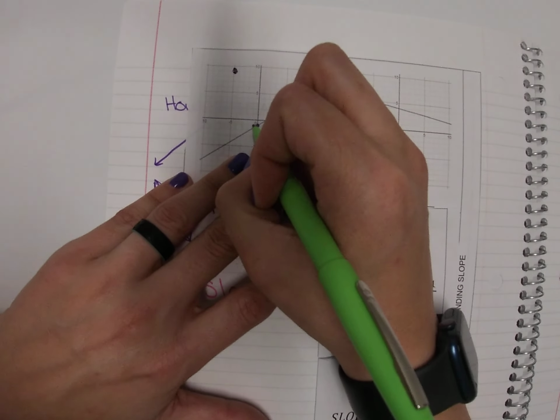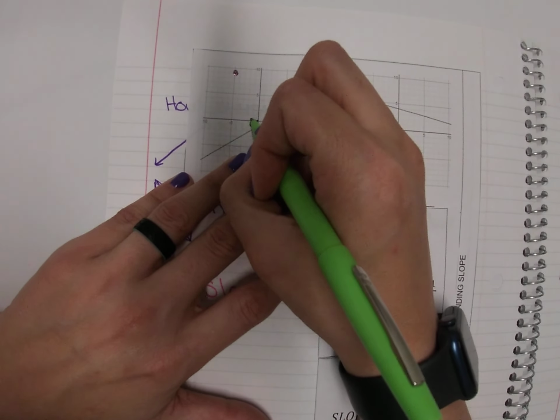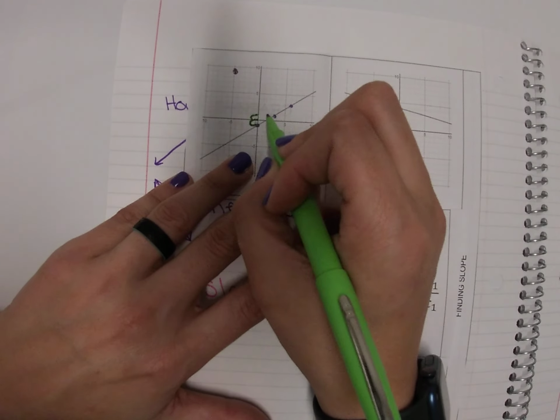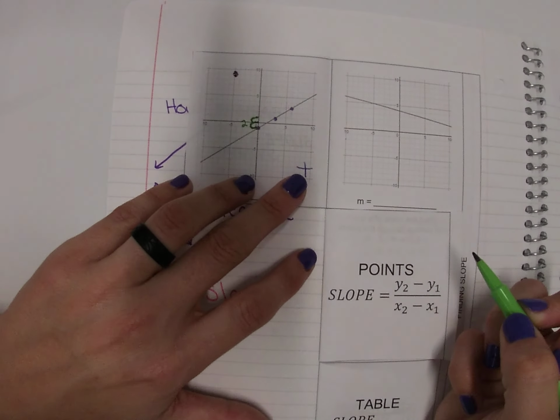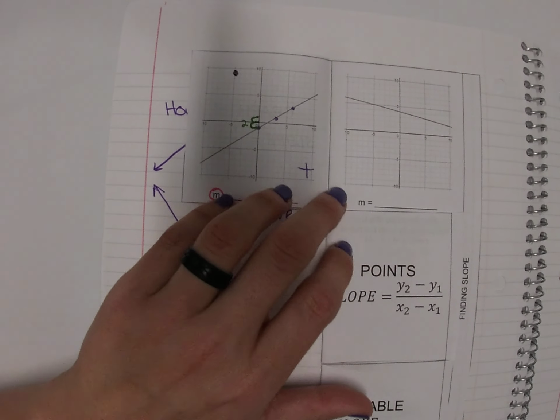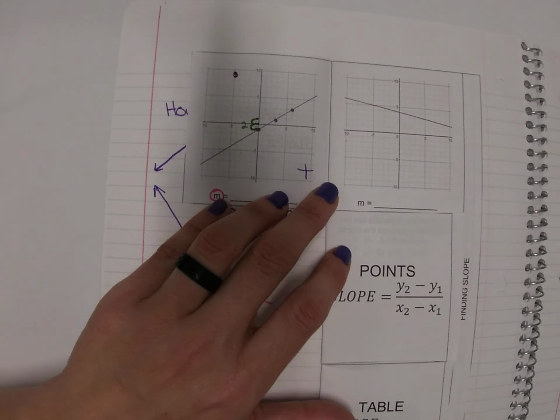So if I start right here, how many do I have to rise? I have to go up 1, 2. And when I'm at this height, I'm now at the same level as that second point. So I went up 2. I then want to see how many I have to run, or how many I have to go right and left.